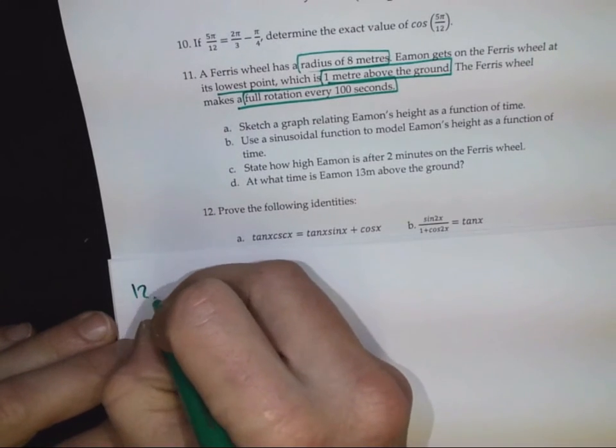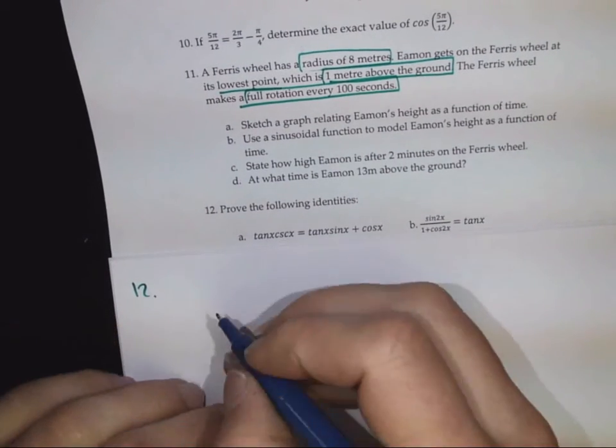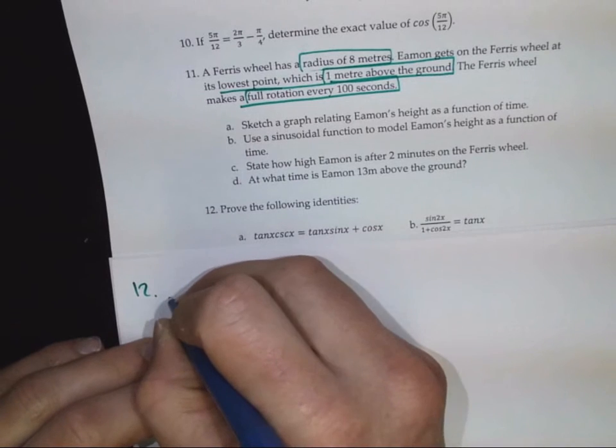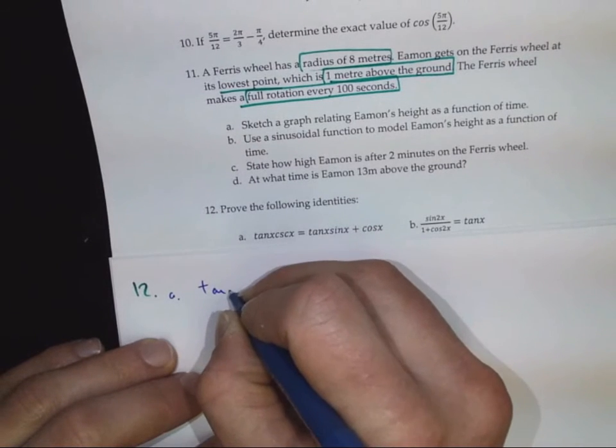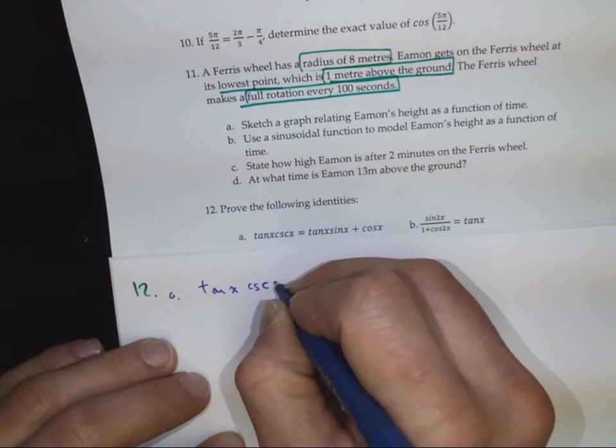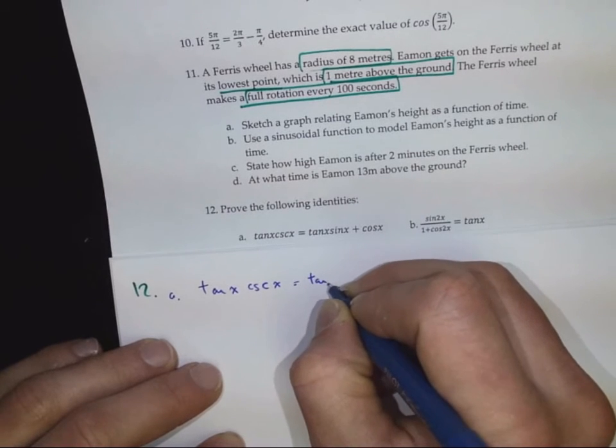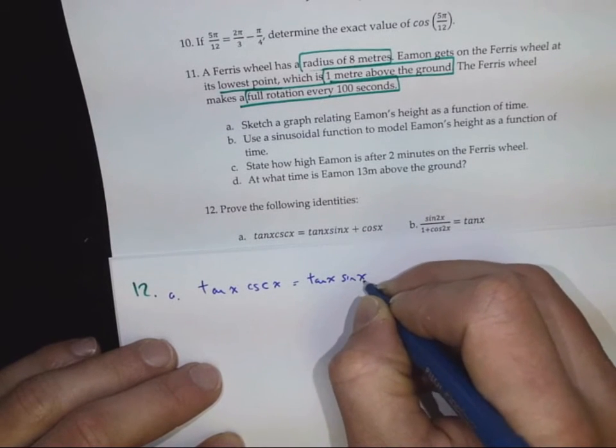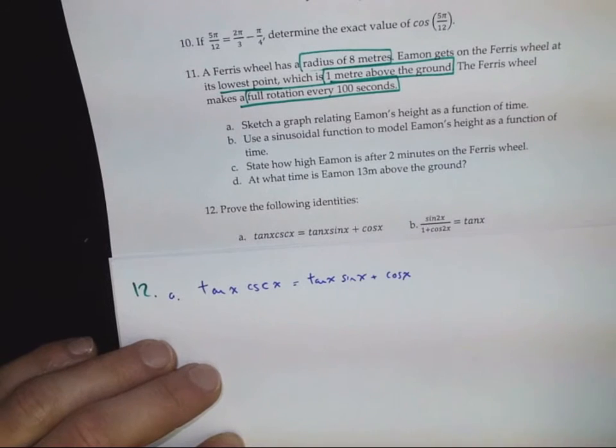So, question 12. We'll start with A: tan x cosecant x is equal to tan x sine x plus cosine x.